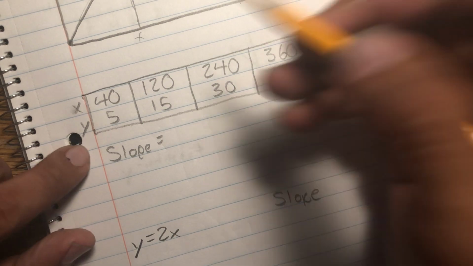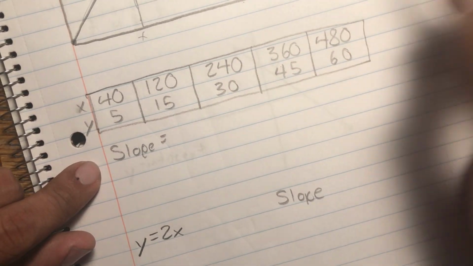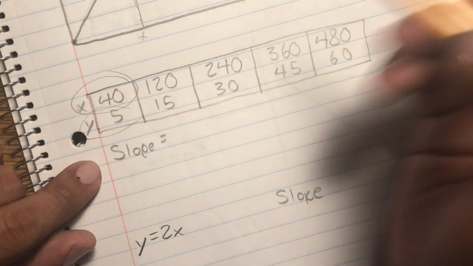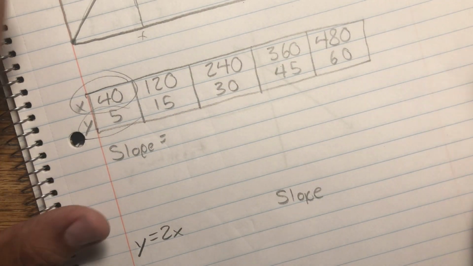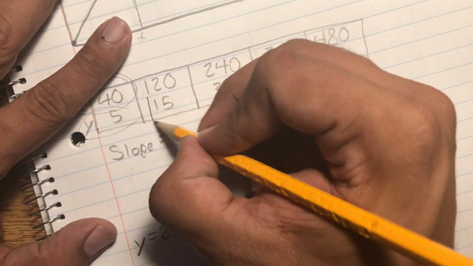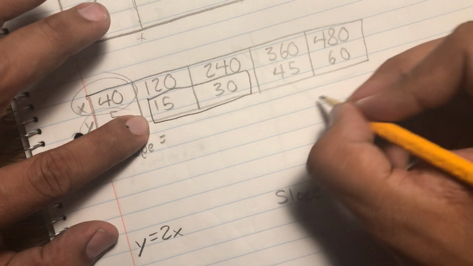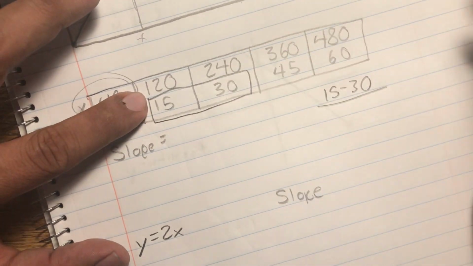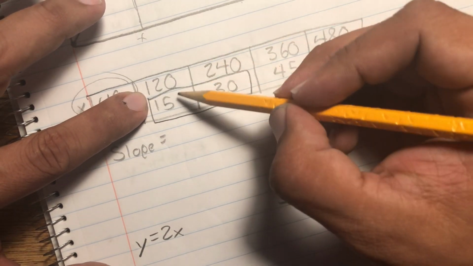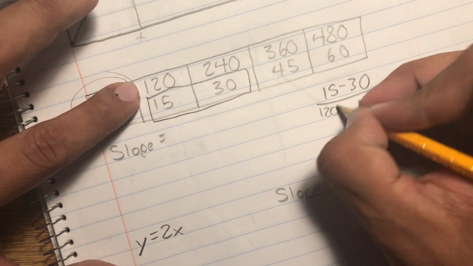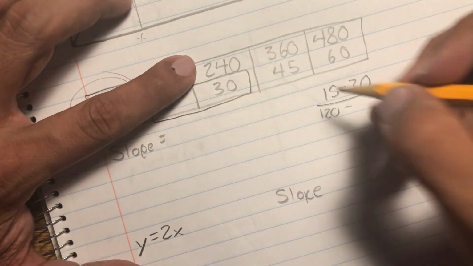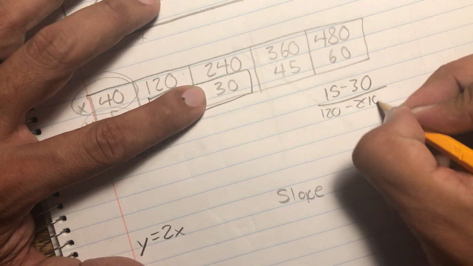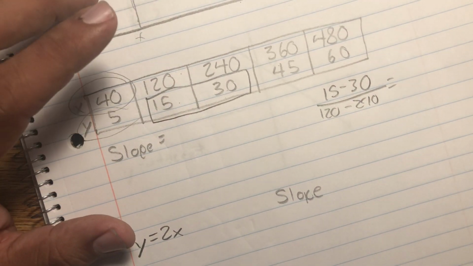The next one is this one here. Find the slope of this. Now, you don't even have to search for them. They gave you the x's, and they gave you the y's. So all you have to do is pick 2 y's. It does not matter which ones. I'll choose these 2 and subtract them. So 15 minus 30 divided by, and then you choose the x's that correspond with them. So 15 has to be on top of the 120, and the 30 has to be on top of the 240. So 240. And then there's the formula.